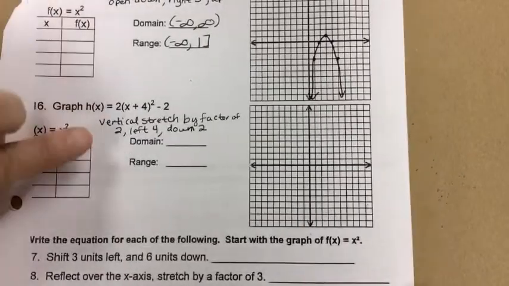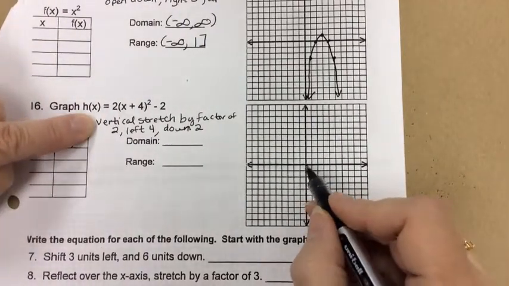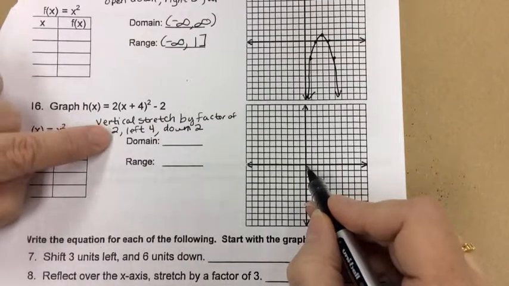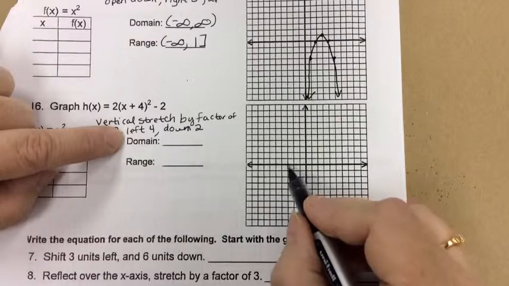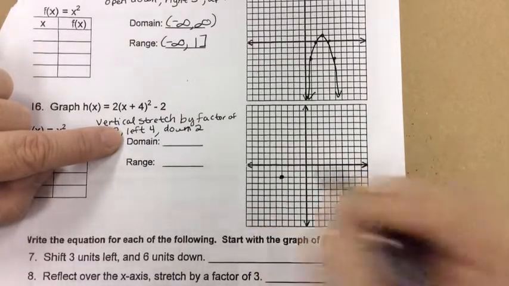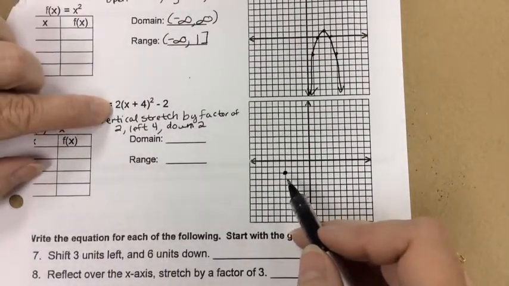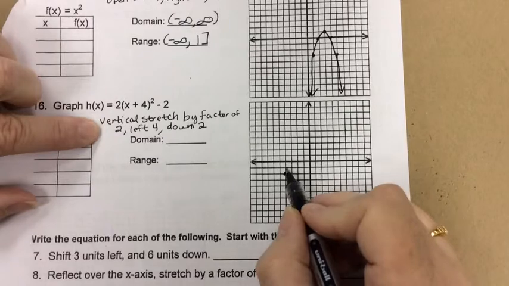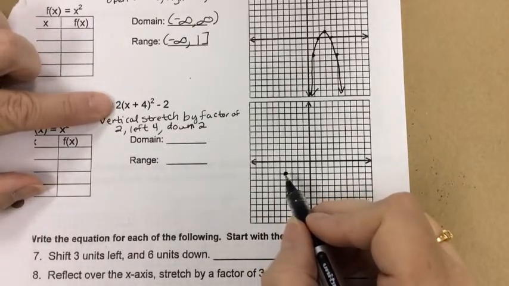Okay, here we go. So we're going to start our vertex on a parent function starts at 0, 0. I'm not going to worry about the vertical stretch until I start doing my pattern. I'm going to move left 4, 1, 2, 3, 4, and I'm going to go down 2. That's where my vertex is going to be. Okay, it's going to open up because there was no negative in front. So instead of going up 1 over 1, I'm going to double that because I have a 2 in front, which is a vertical stretch of 2.